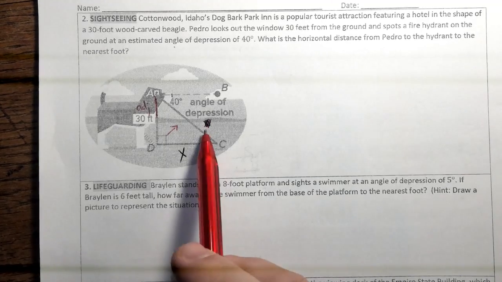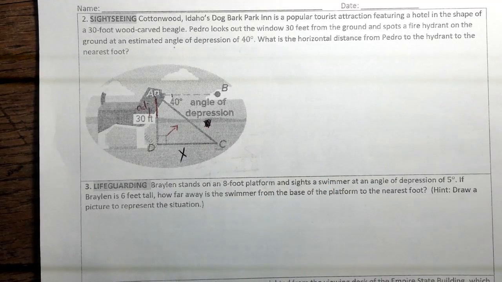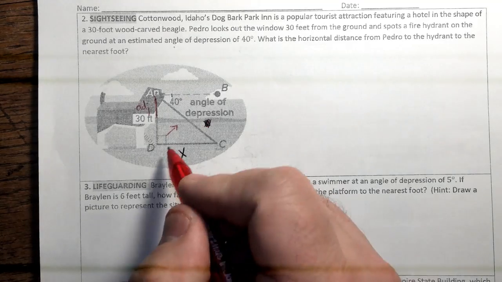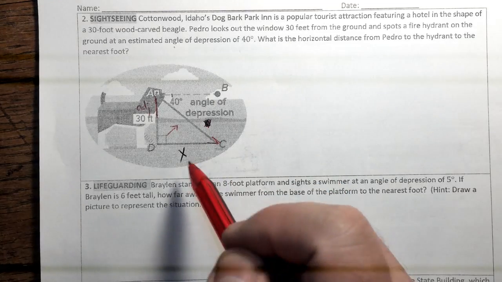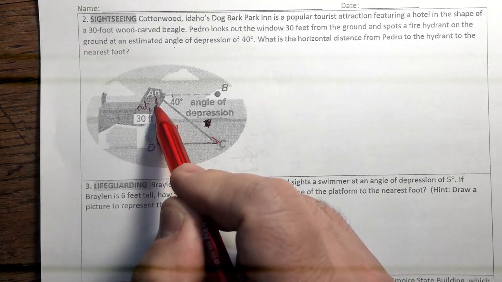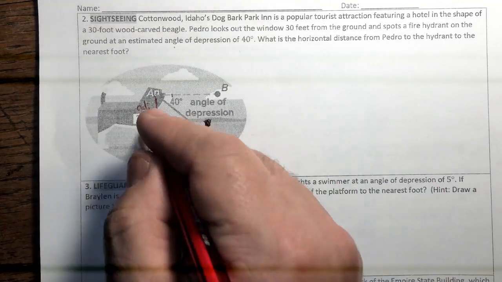So, we're not looking for this. They're asking for the horizontal distance, so they're looking for this. So, for my notes last year, I used tangent, and I'm like, what did I do that for? So, we need this angle, or it's actually the adjacent over the opposite. This is the opposite side. That's the adjacent.